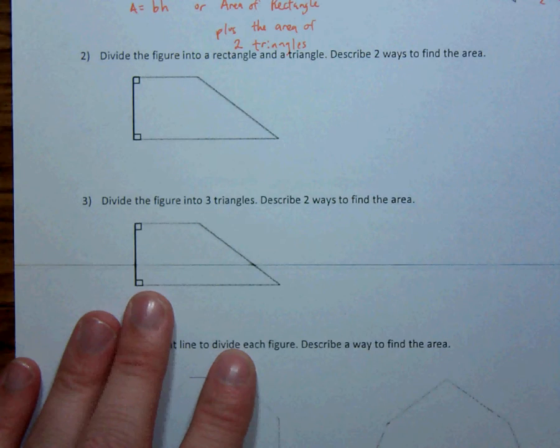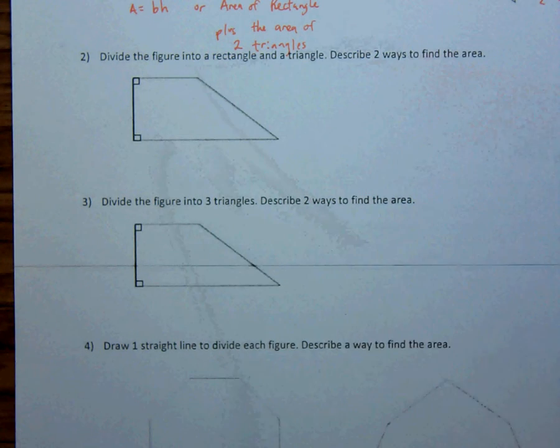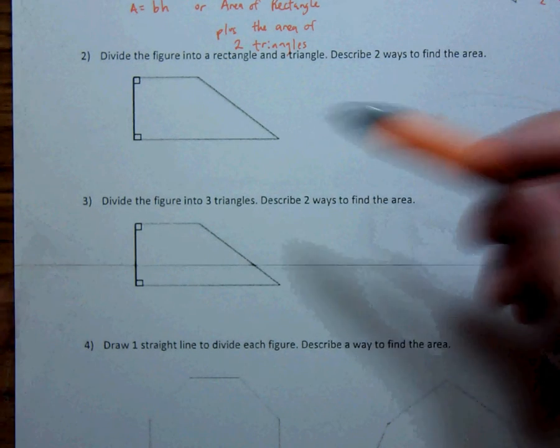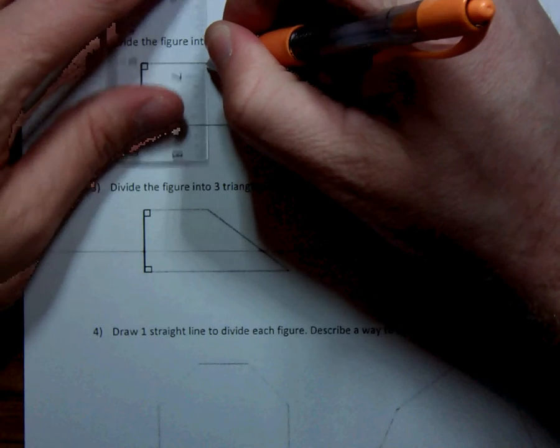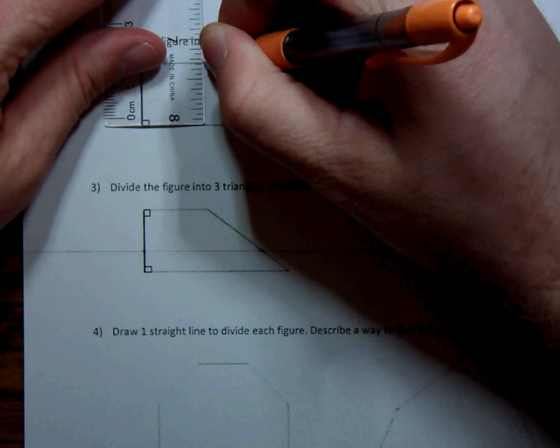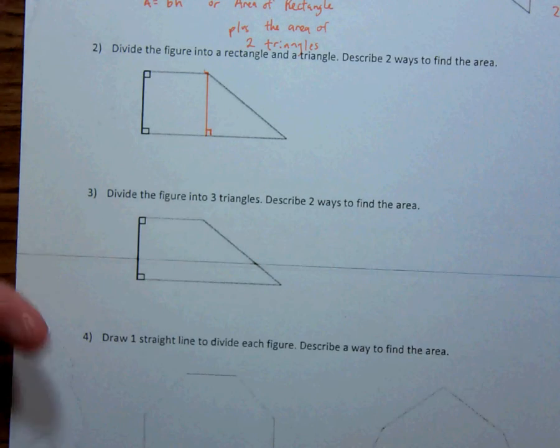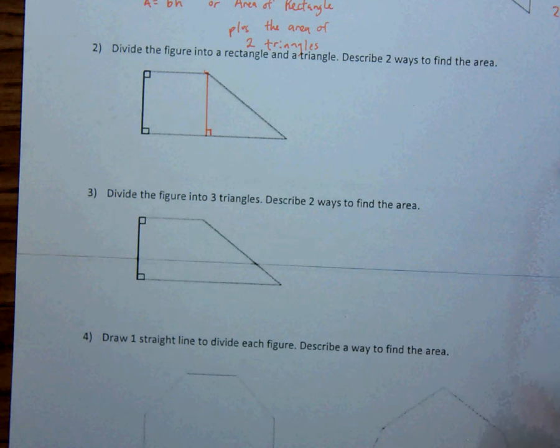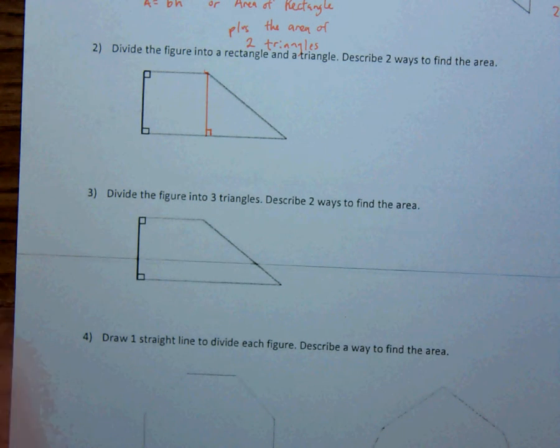If we're going to do this one, divide the figure into a rectangle and a triangle, I can do that. I'll draw one line right there. So I have a right triangle here and a rectangle there, and that might be a square, but at the very least we know it's a rectangle.